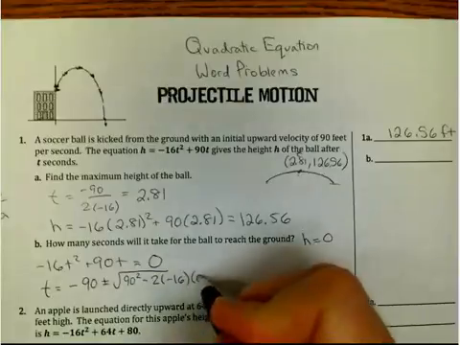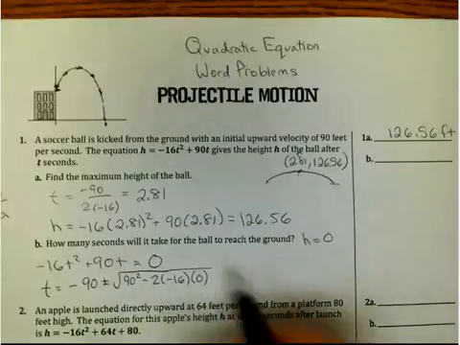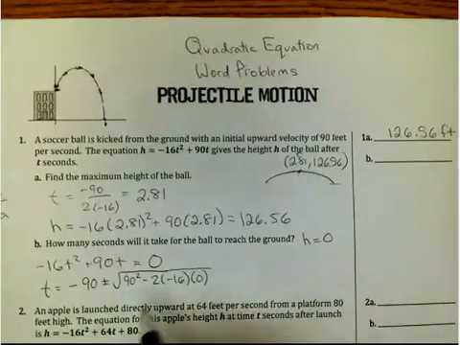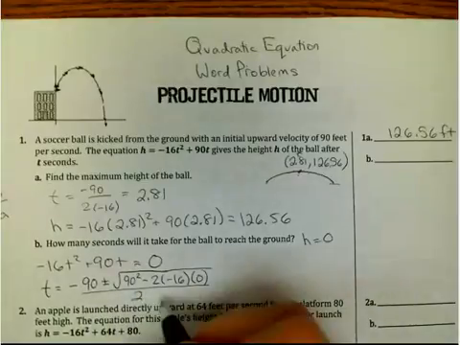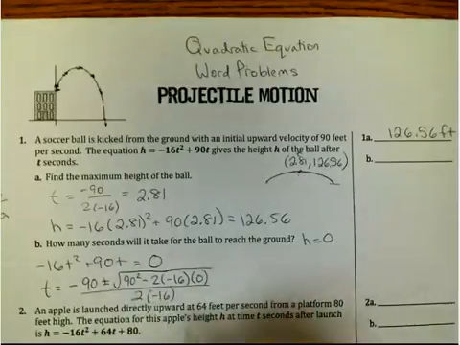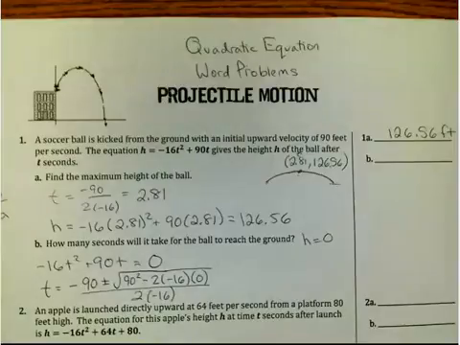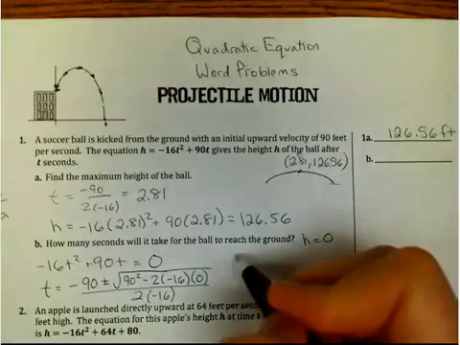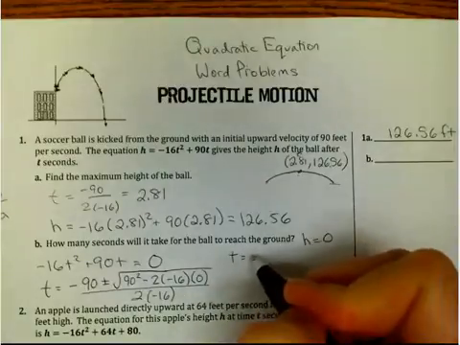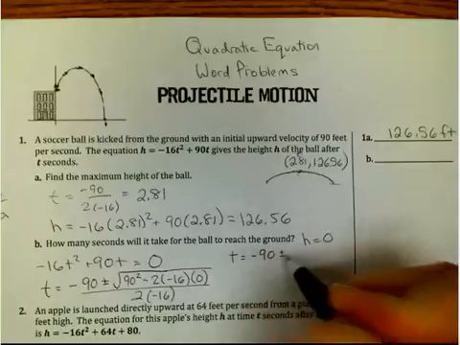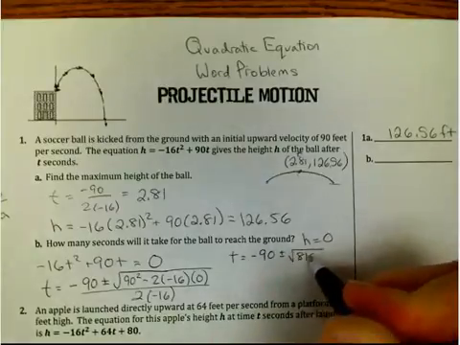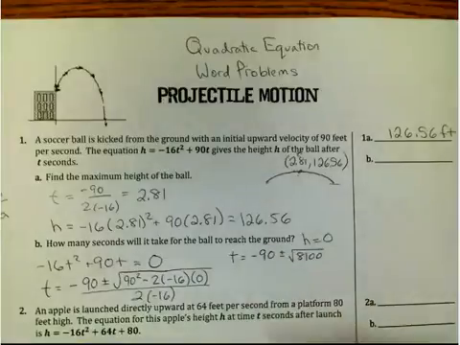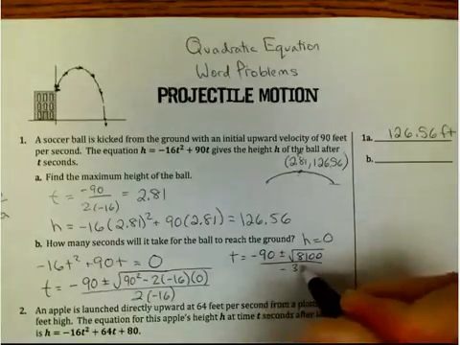In this situation, c is 0. And we're going to divide that all by 2 times a, which is negative 16. If I reduce this, I end up with t is equal to negative 90 plus or minus the square root of, you're going to do this in your calculator and get, 8,100, over negative 32.